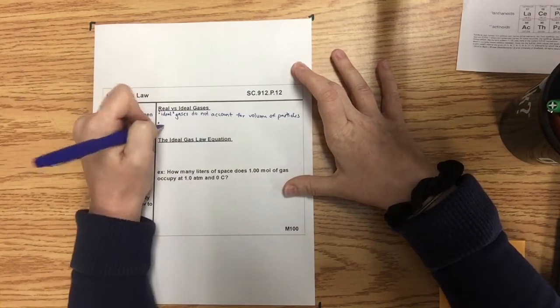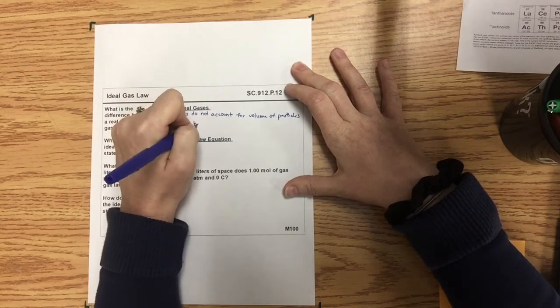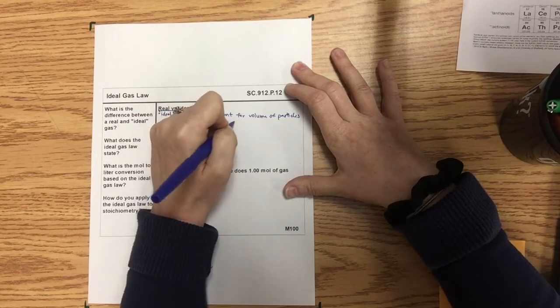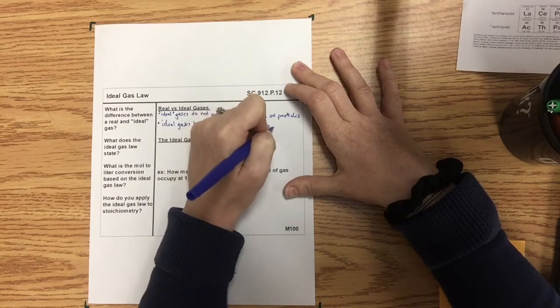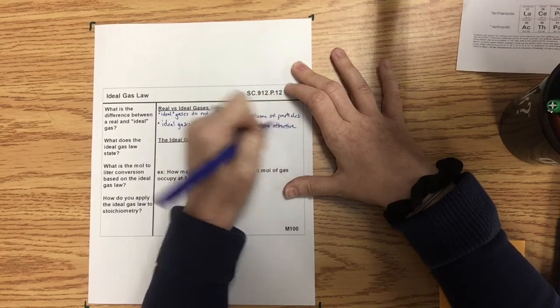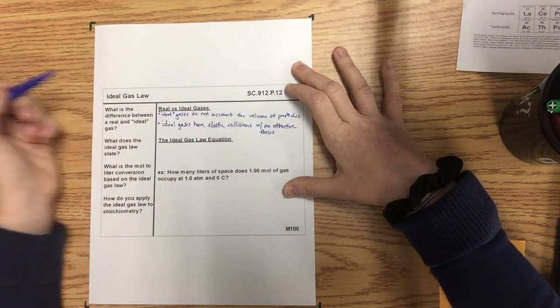So we're going to write that down now. Ideal gases have elastic collisions with no attractive forces.